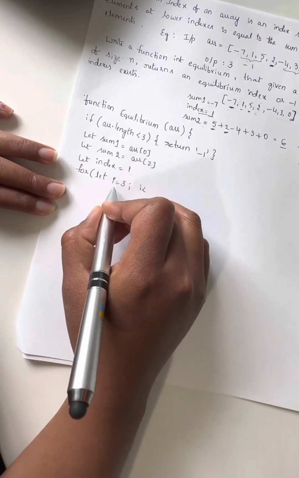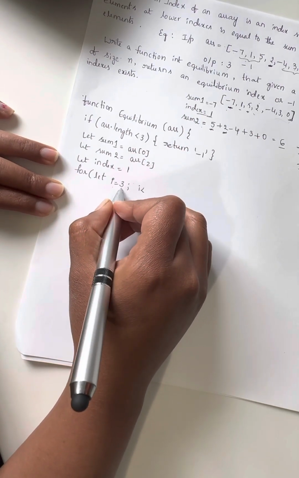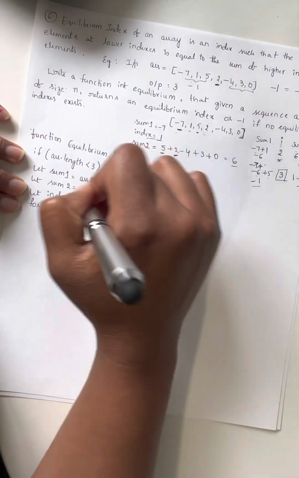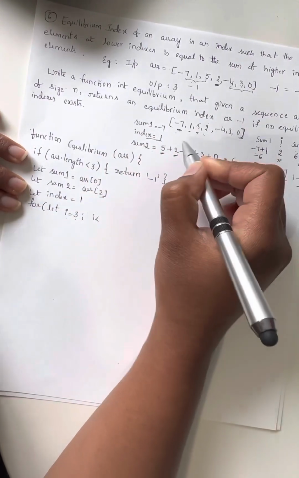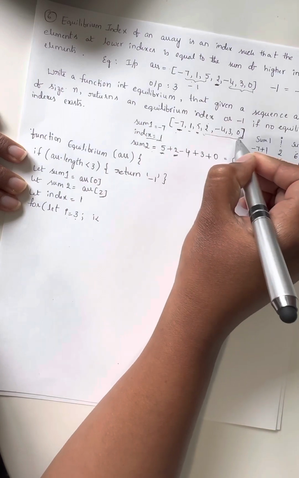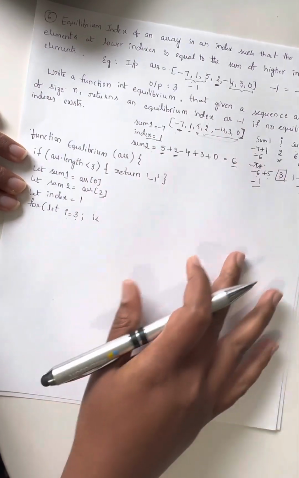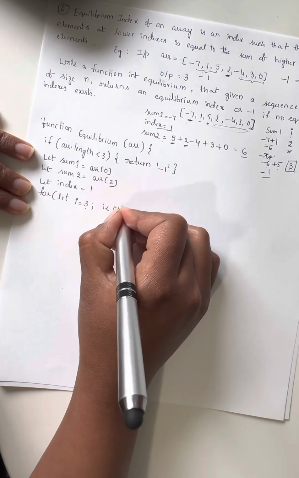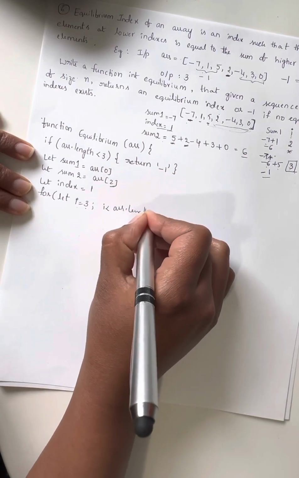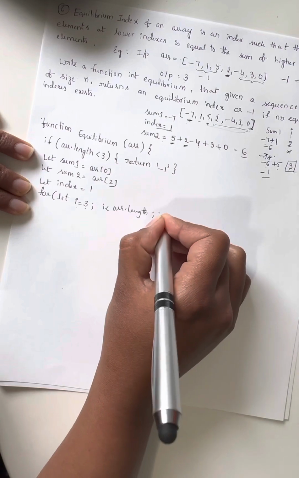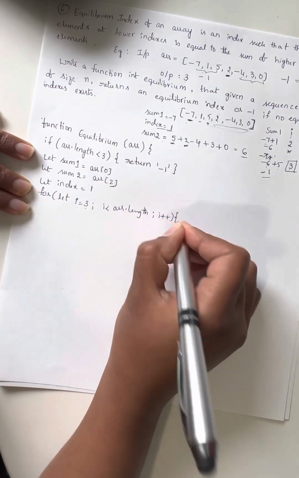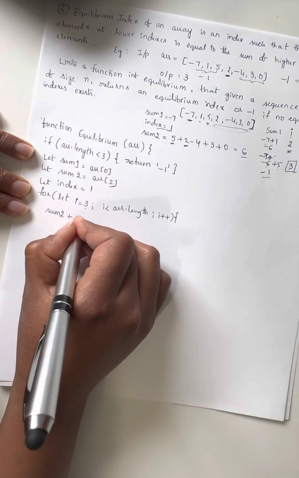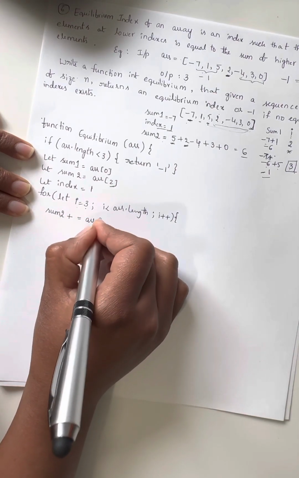So i starts at 3 because we are going to add the elements after index 2. We are going to add all these elements into sum2: sum2 plus array[i].